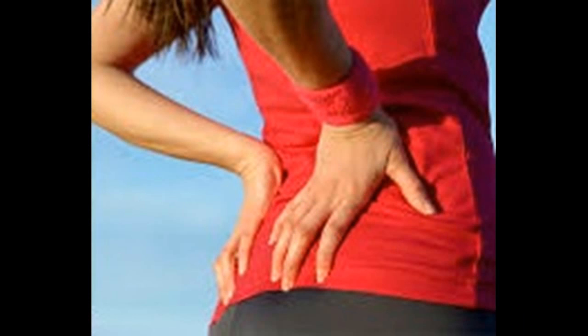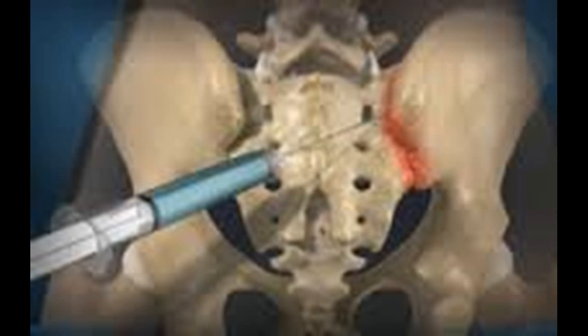Diagnosing SI joint pain. Though one of the first steps in getting to the bottom of SI joint pain is a thorough history and medical evaluation, there are other specific tests that physicians can conduct which can lead to a more definitive diagnosis of SI joint dysfunction. These include SI joint provocative tests and SI joint injections.